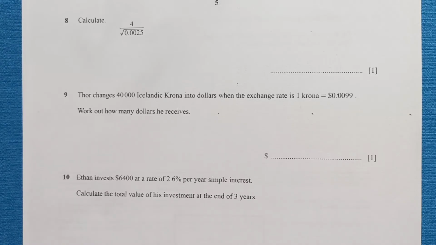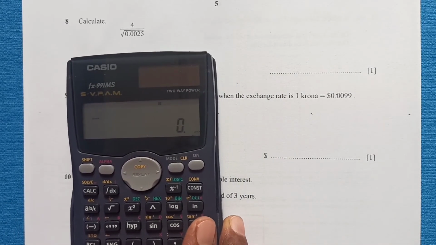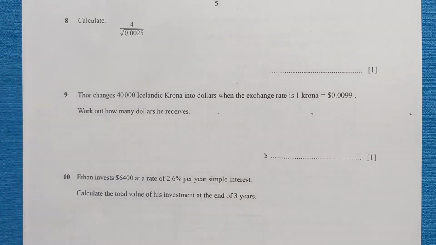Question number 8. Calculate 4 over the square root of 0.0025. We can directly use a calculator for that. So we have 4 divided by the square root of 0.0025, which is 80. So we can write it down here.